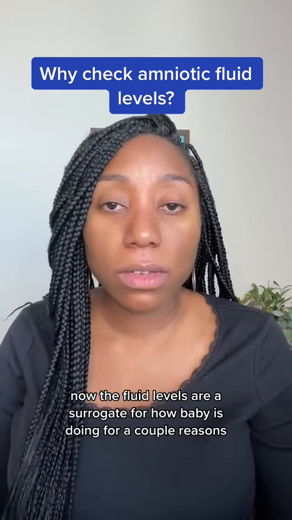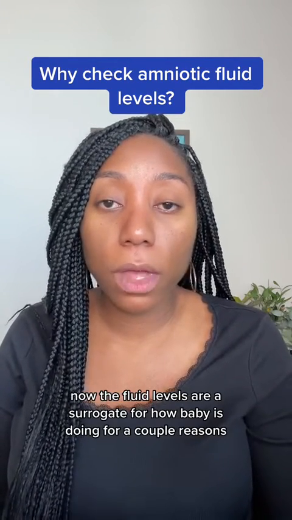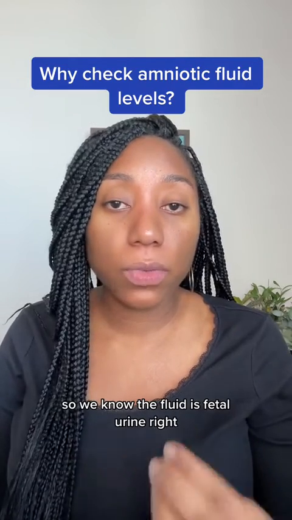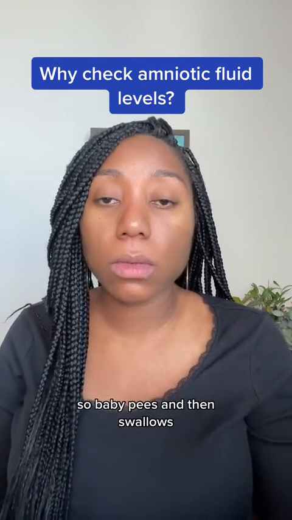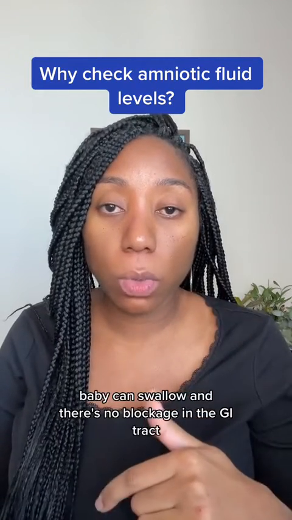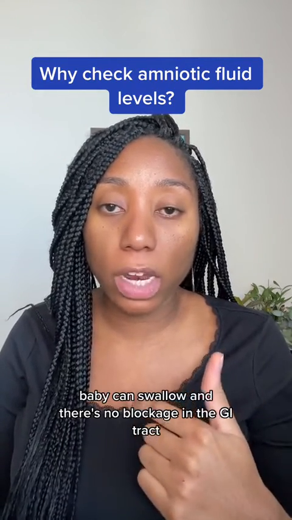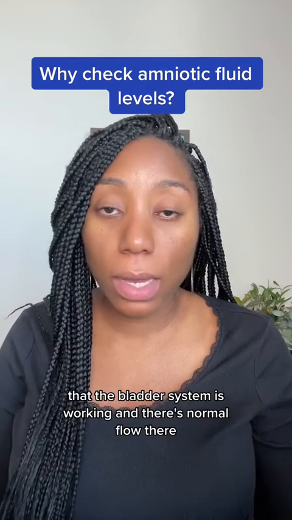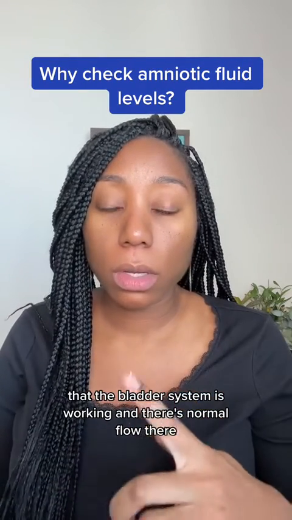Now the fluid levels are a surrogate for how baby is doing for a couple reasons. So we know the fluid is fetal urine, right? So baby pees and then swallows. So it tells us that, first of all, baby can swallow and there's no blockage in the GI tract, that the bladder system is working, and there's normal flow there.